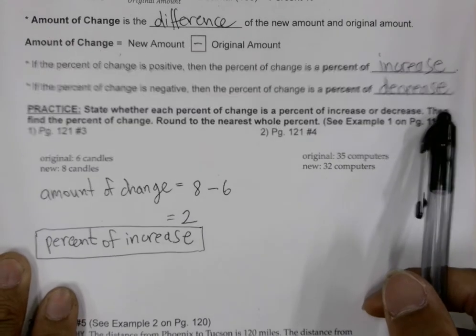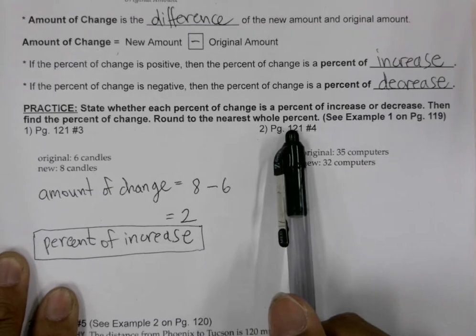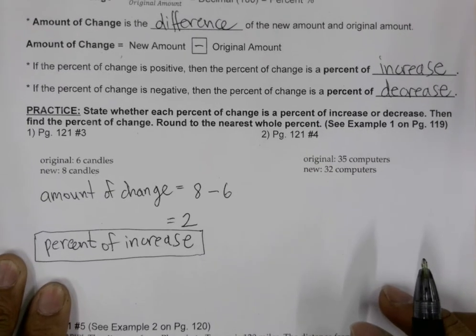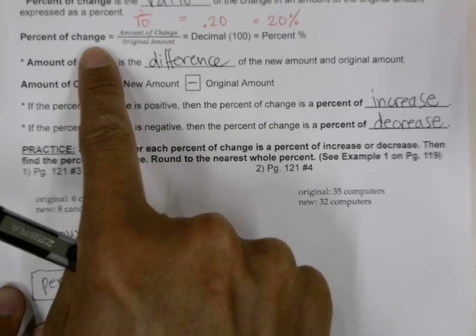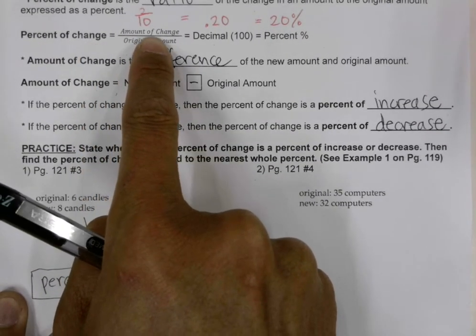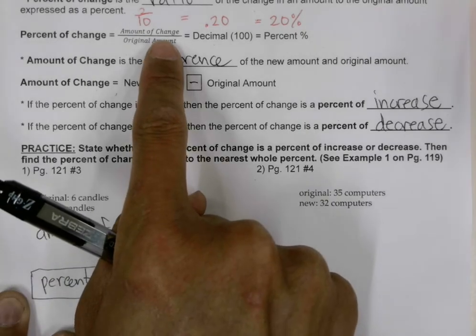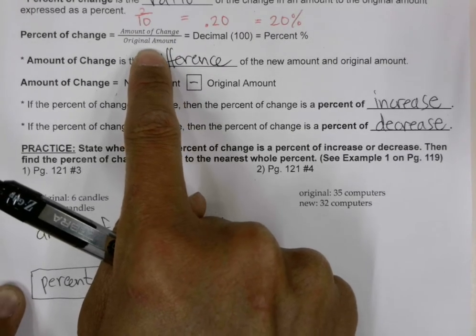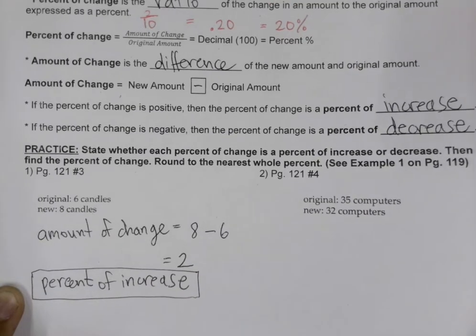All right, and now we need to find the percent of change, and we round to the nearest whole percent. So how do we find the percent of change? Here's our formula. It's the amount of change, which we just found, right? The amount of change is 2 candles, divided by the original amount. And we have the original amount right here, right? 6 candles.